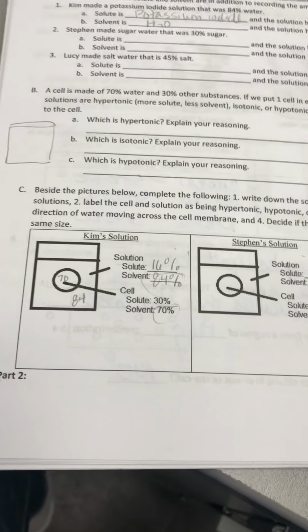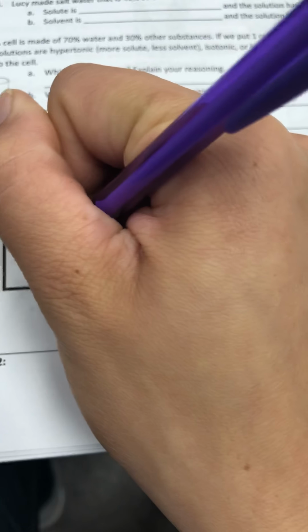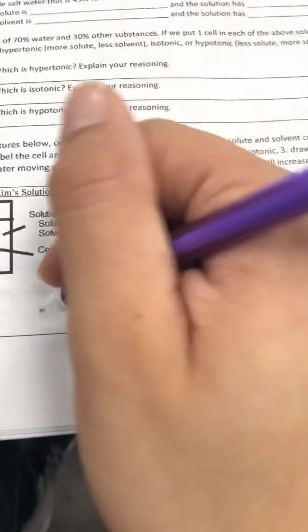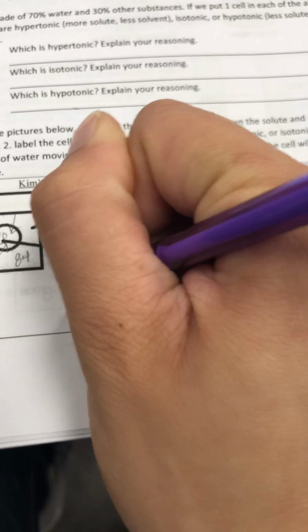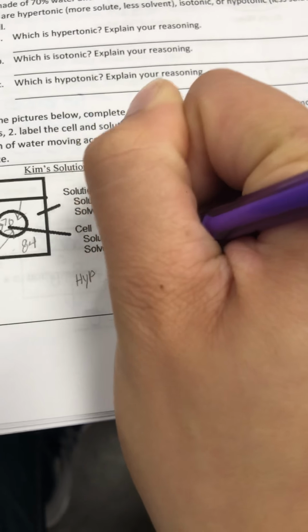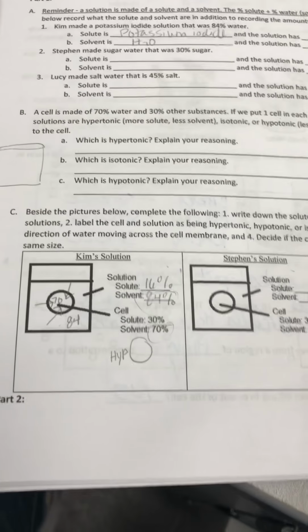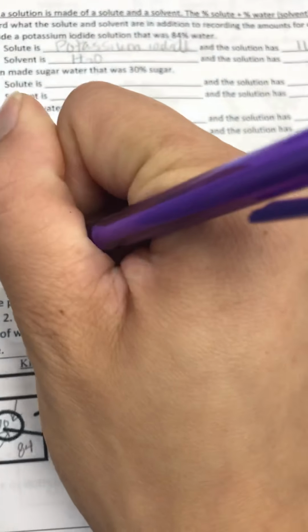Now when you see it like this, it's pretty simple. Water flows from high to low. In this case, 84 will flow into 70, which also means that the cell itself is going to expand. Now, one thing I taught you guys, that if your cell is going to expand and get huge, you place it in a hypotonic solution. So the very first solution, Kim's solution, is hypotonic. So I'll come back up here, find hypotonic.